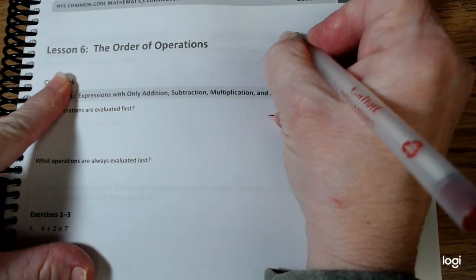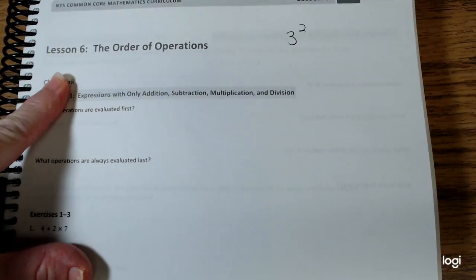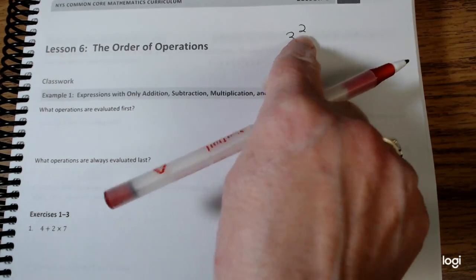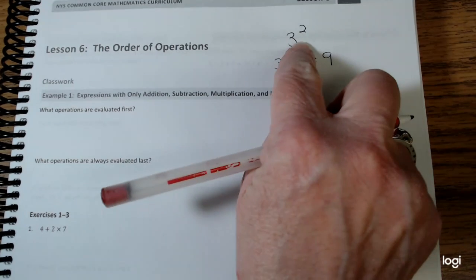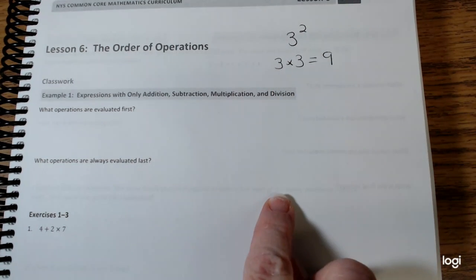Yesterday we did exponents. If you recall, exponents look something like this. This 2 told me that I have to do 3 two times for an answer of 9. We're going to use some exponents today in our lesson.